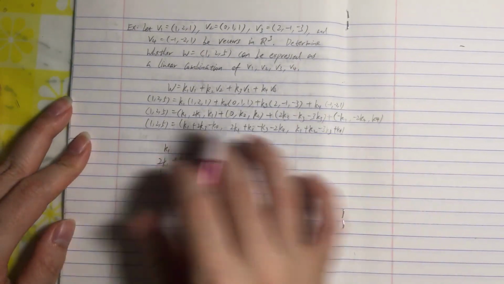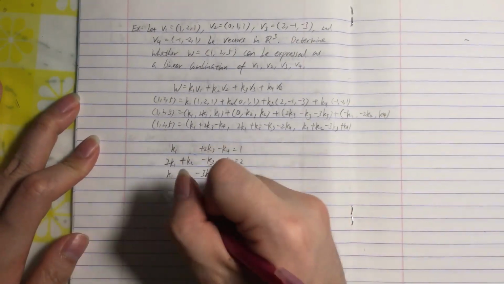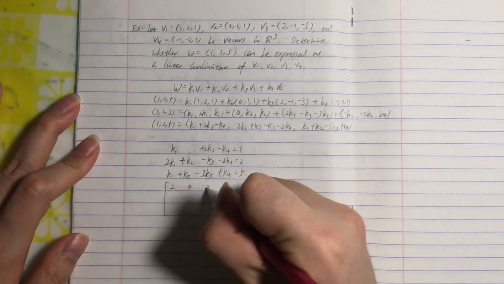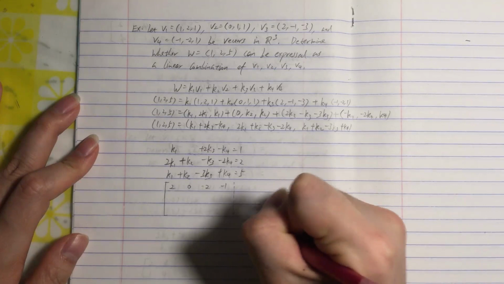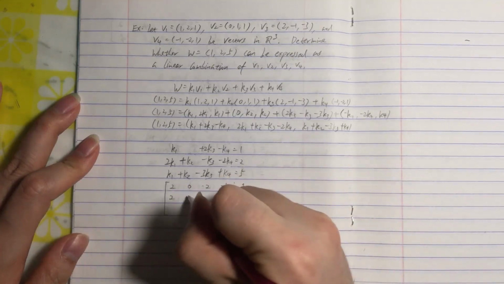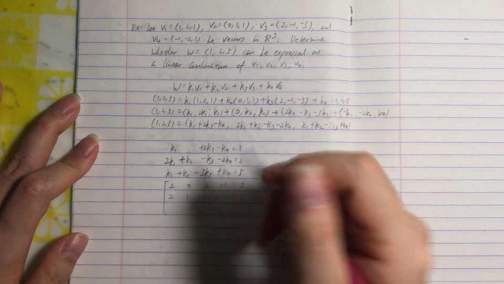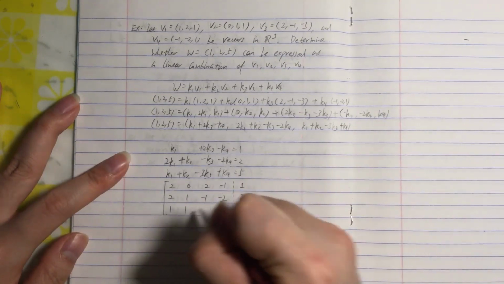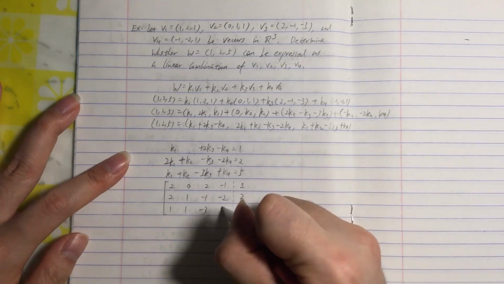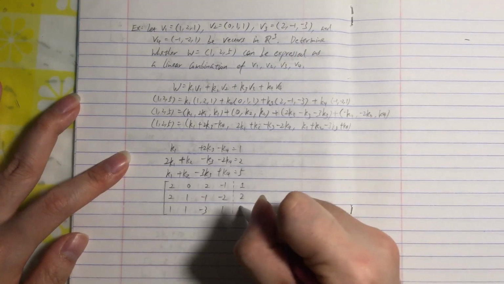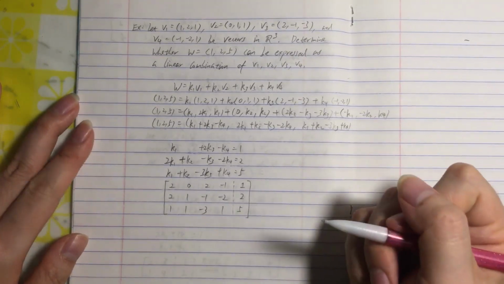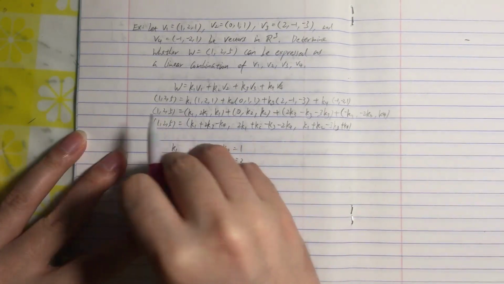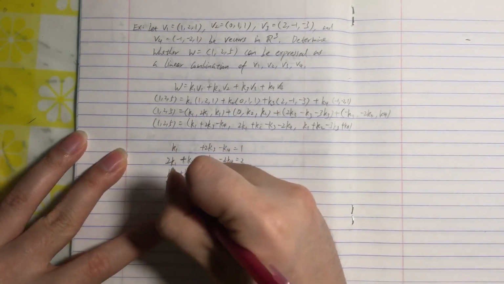Next, we can write this as an augmented matrix. The matrix here is 1, 0, 2, -1 equal to 1. 2, 1, -1, -2 equal to 2. Last row 1, 1, -3, 1 equal to 5.